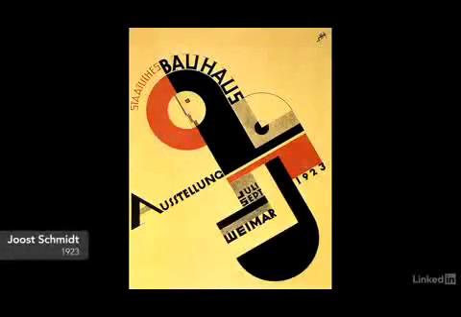At the core of all these prior movements, constructivism, futurism, Art Nouveau, De Stijl, and arts and crafts, was the idea that design could make the world a better place. This was the guiding principle at the Bauhaus. Walter Gropius founded the Bauhaus in 1919.